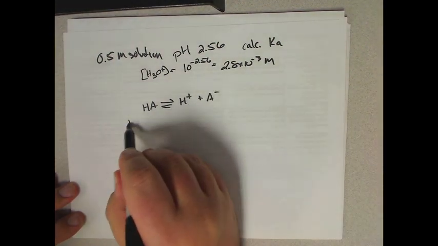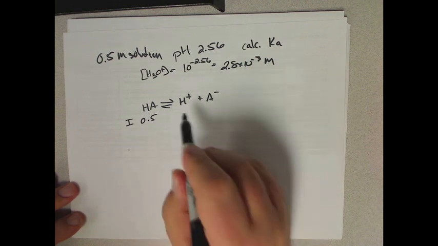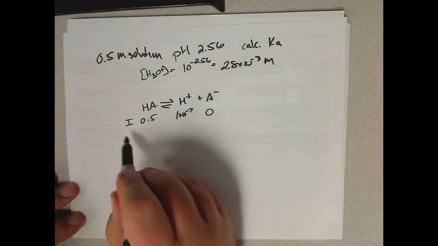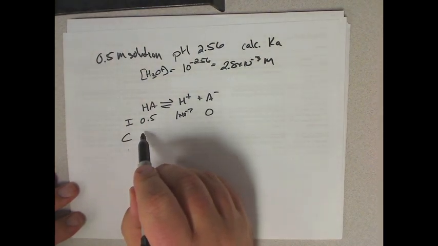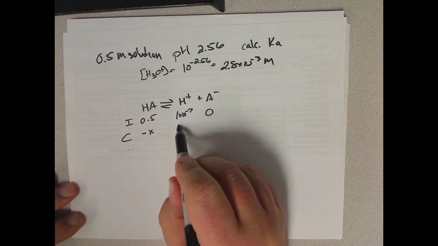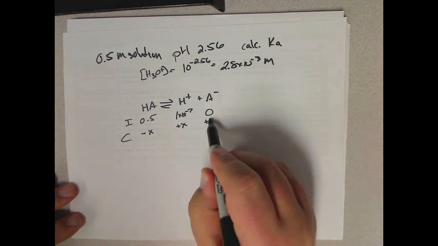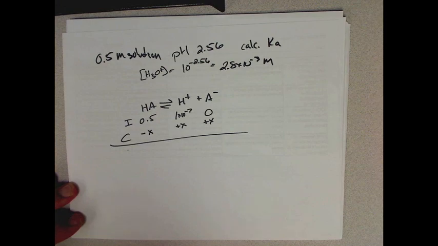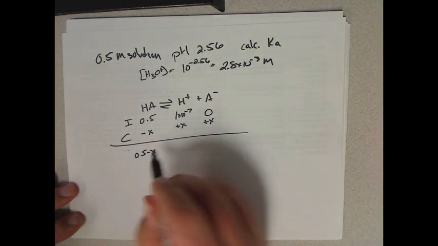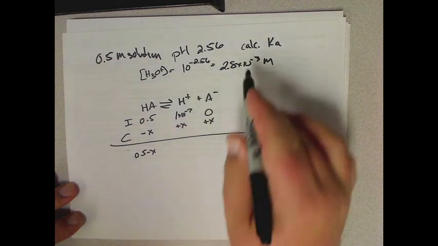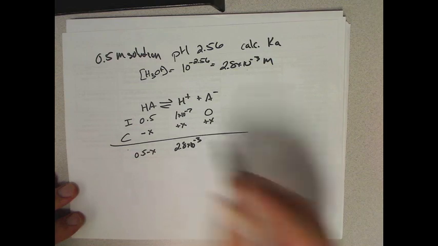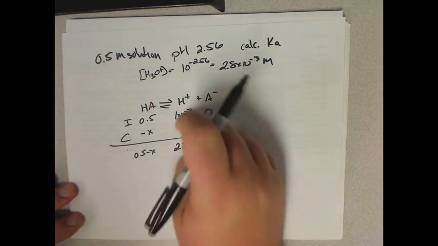We know our initial is 0.5, 1 times 10 to the minus 7th, and 0. Our change will be minus x, plus x, plus x. Then we have 0.5 minus x. What we know here is that we know this one because we know the pH, so this is 2.8 times 10 to the minus 3. Now this number is way bigger than this number.